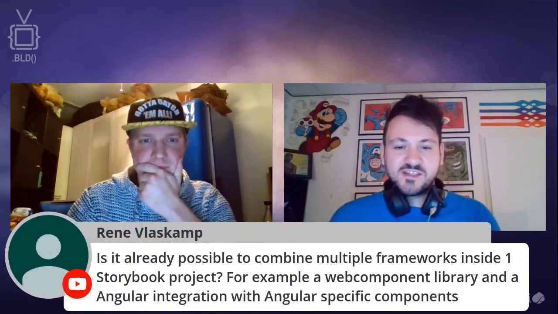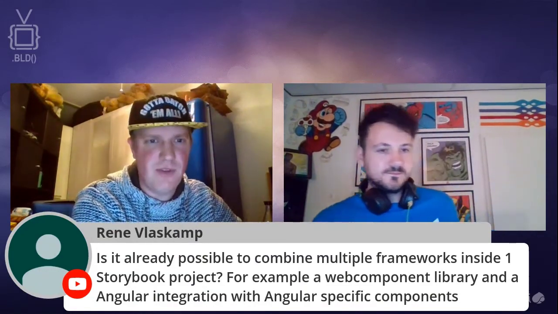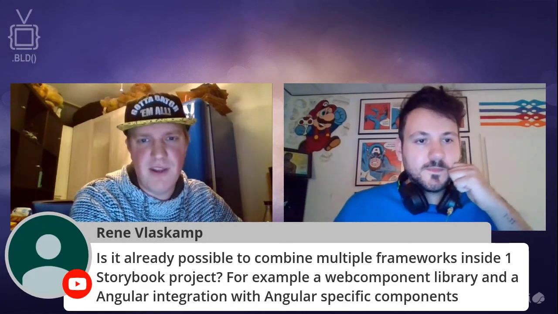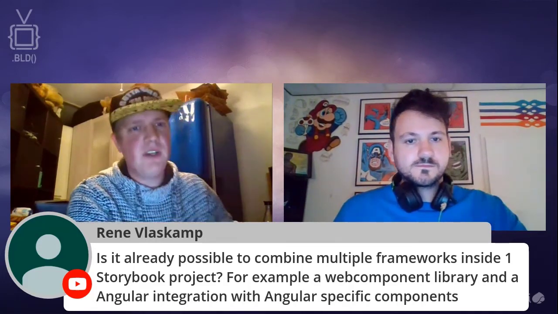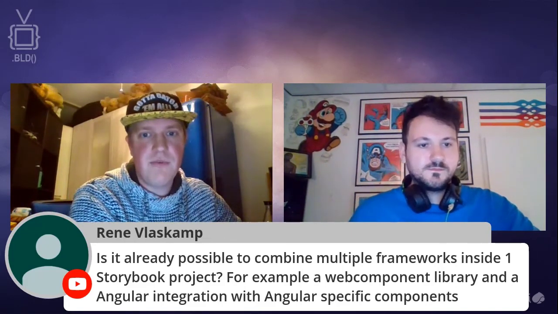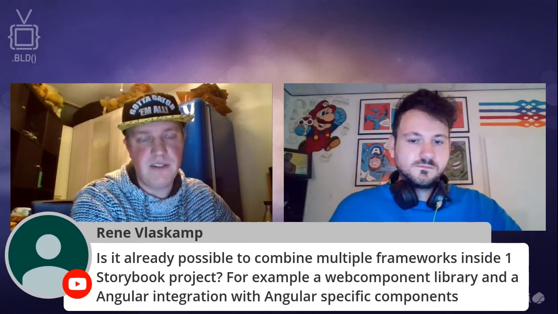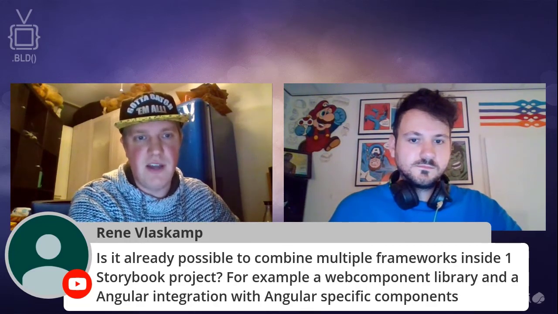Yeah, clear. I think this is the last framework-related question left, from Rene, who asked, is it already possible to combine multiple frameworks inside one Storybook project? For example, a web component library and an Angular integration with Angular-specific components. Yeah, so yes and no. That's actually what I've been trying to do today and yesterday, because my next step is to upgrade our Angular library to web components. Yes, you can put web components in the same Storybook as your Angular Storybook version. That's not a problem whatsoever, because it just runs as any other kind of basic component, because it just reacts as JavaScript basically.